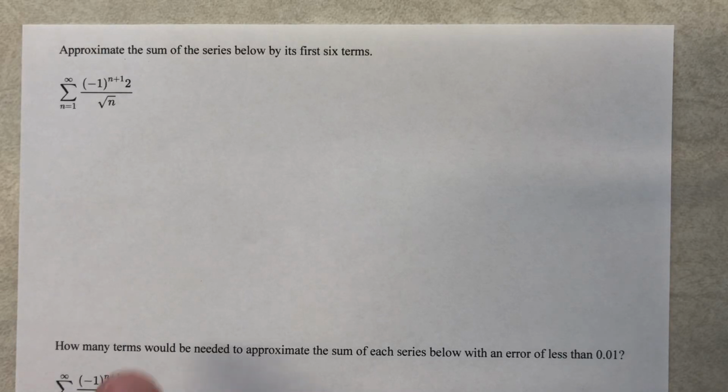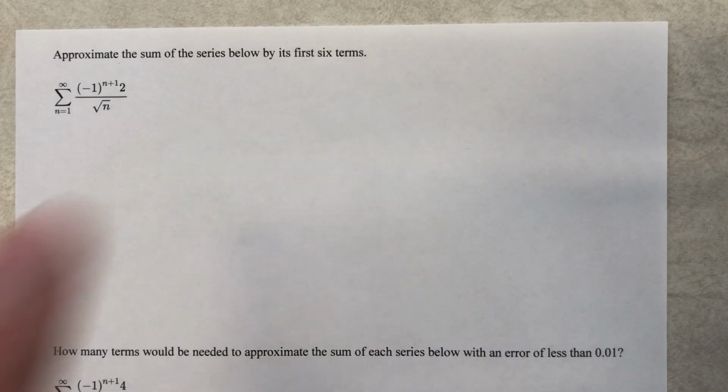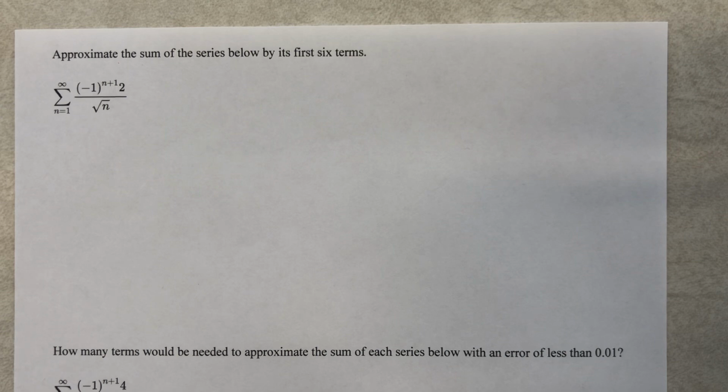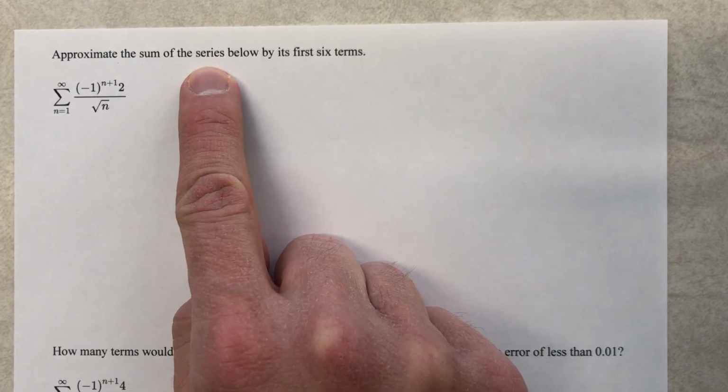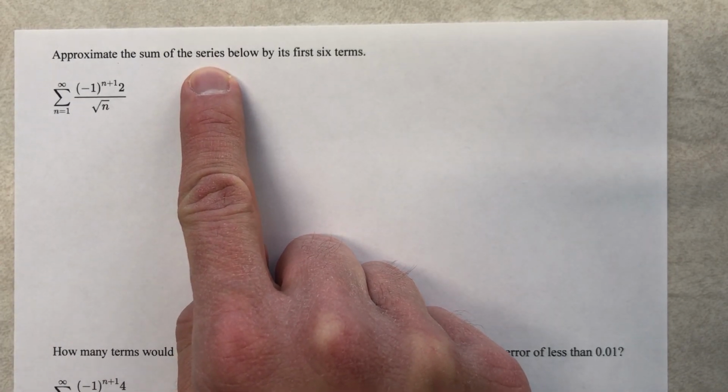Let's approximate the sum of the series below by its first 6 terms. Before we do, I want to go through a step that is generally not needed every single time, but I do want to point out that this, where we estimate the sum of a series, well, that's if the series converges, right? What if the series diverges?